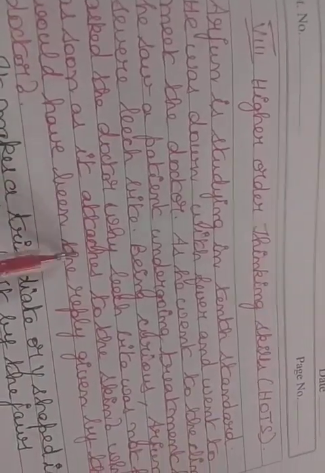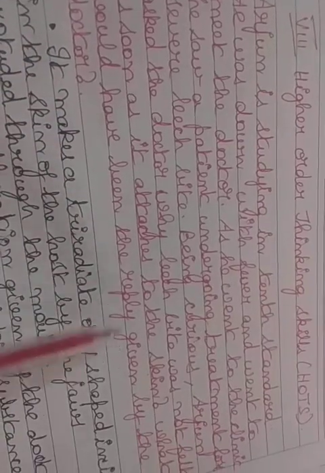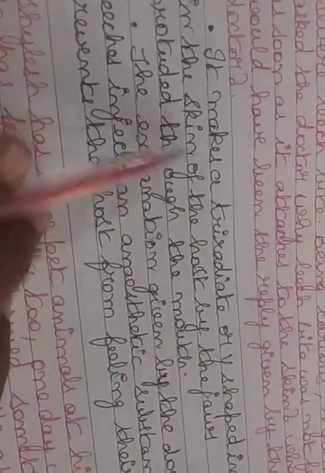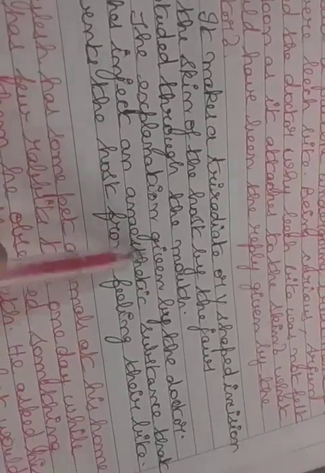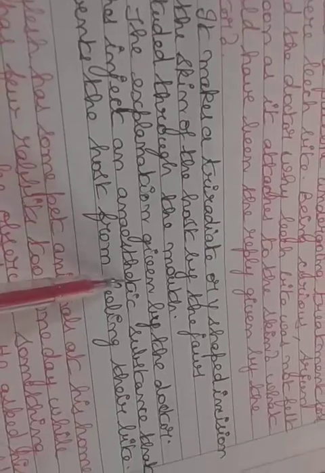Higher order thinking skills. First one: Arjun is studying in 10th standard. He was down with fever and went to meet the doctor. As he went to the clinic, he saw a patient undergoing treatment for severe leech bite. Being curious, Arjun asked the doctor why the leech bite was not felt as soon as it attaches to the skin. What would have been the reply given by the doctor? It makes a triradiate and Y-shaped incision in the skin of the host by the jaws protruded through the mouth. The explanation given by the doctor: leeches inject an anesthetic substance that prevents the host from feeling their bite.